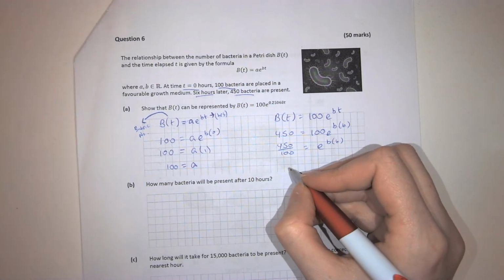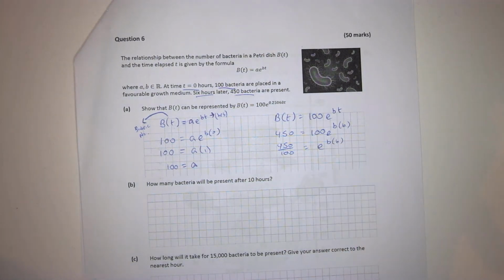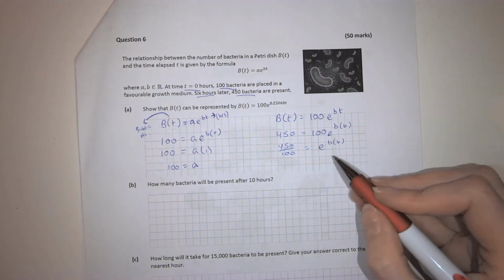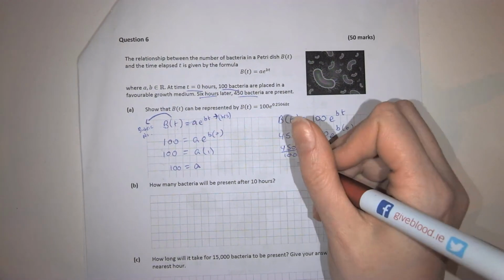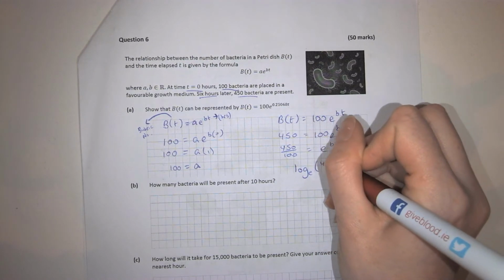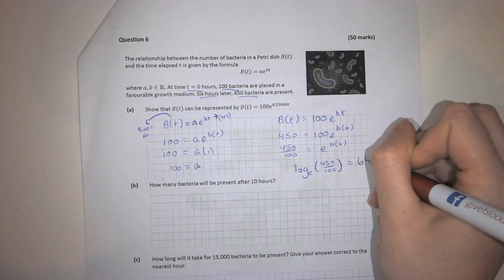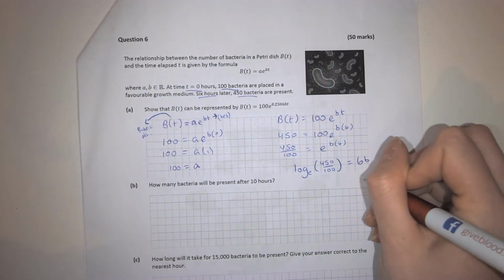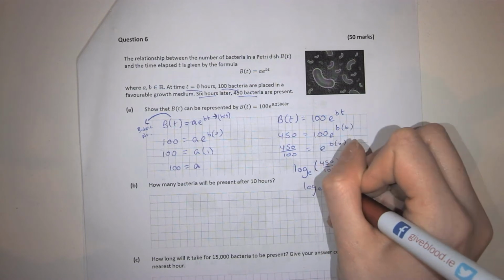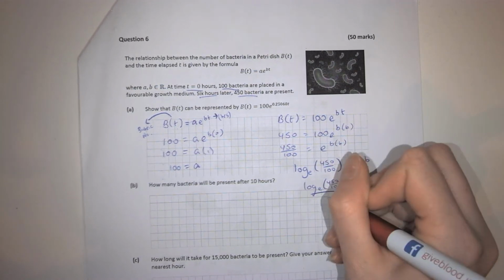That then on the left hand side, I have the number I don't know in my power, so that means I must use logs. So log to base e of 450 over 100 is equal to 6b, and then to get b on its own, it's log to base e of 450 over 100 all over 6.